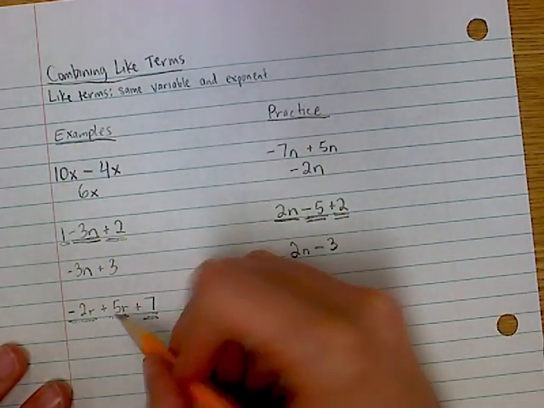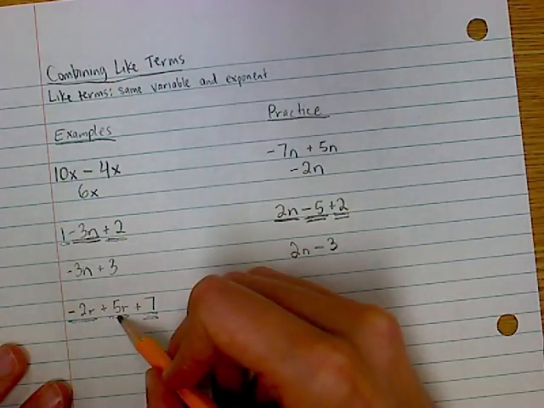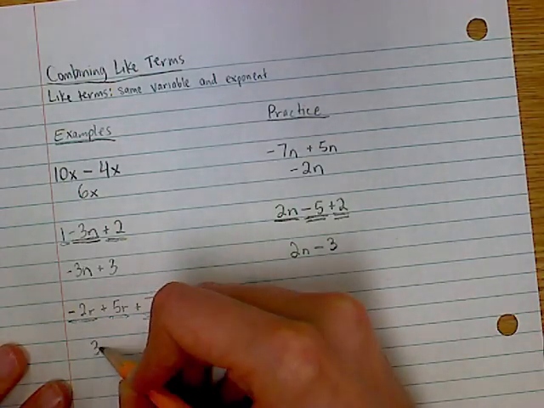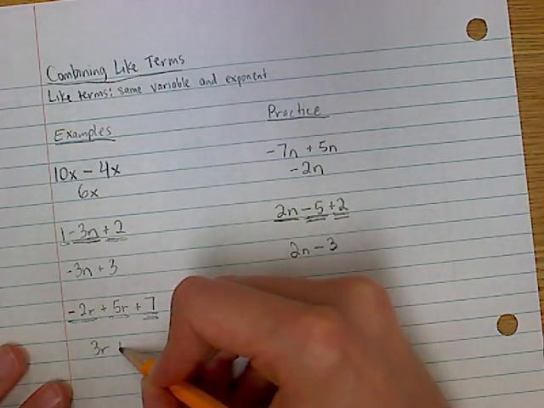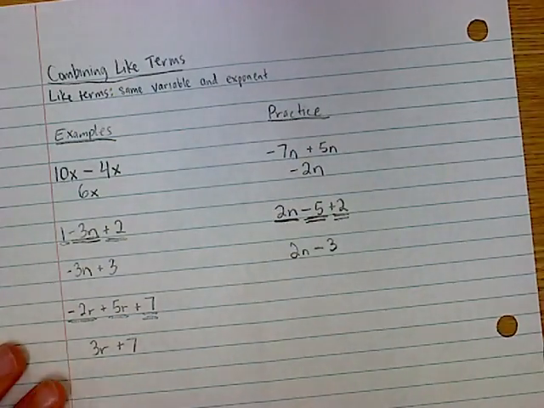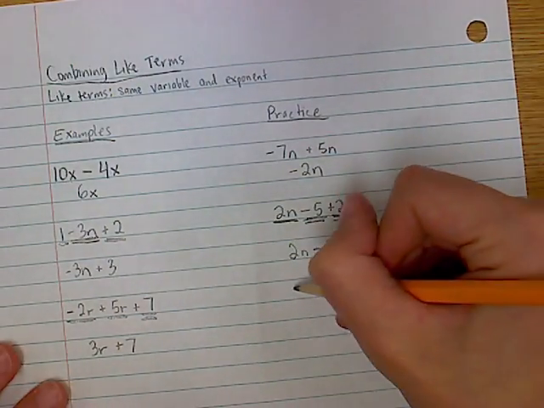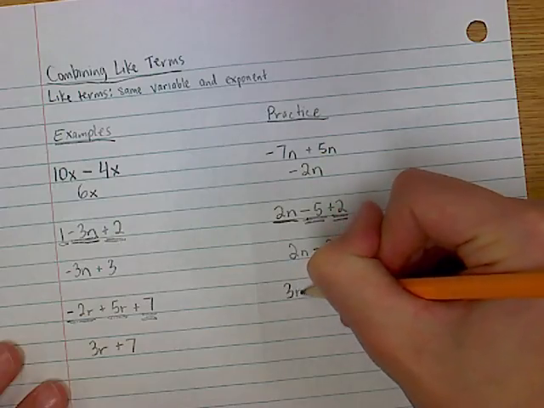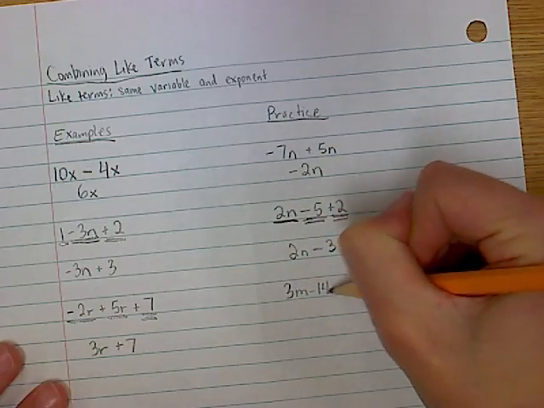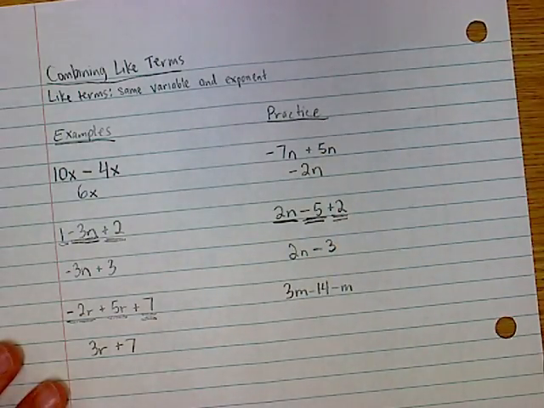My negative 2 and 5 with the single underline, I'm going to combine. Negative 2 plus 5 is 3. And then that 7 just comes down. There's nothing that's like terms with that. Here's another problem for you to try. Pause and try.